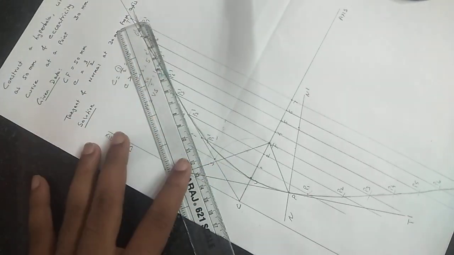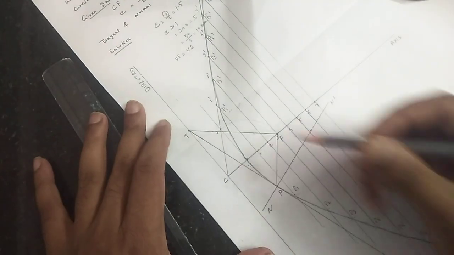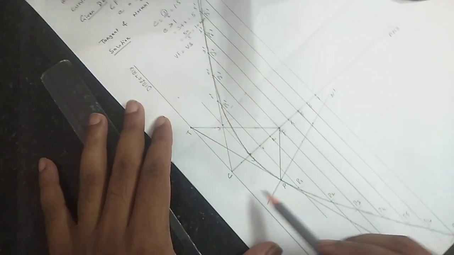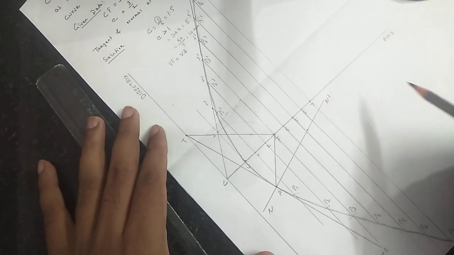Okay, so finally we need to darken the hyperbola curve, the tangent and normal line, also the directrix and axis line.